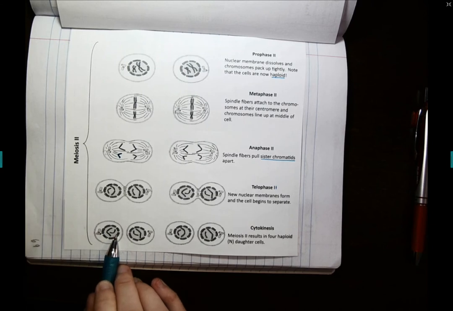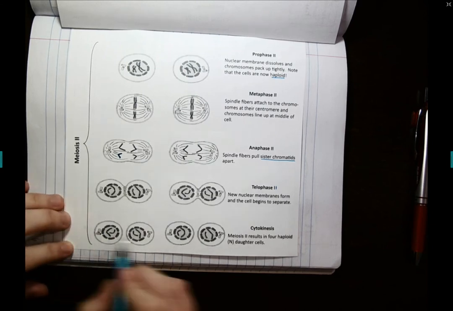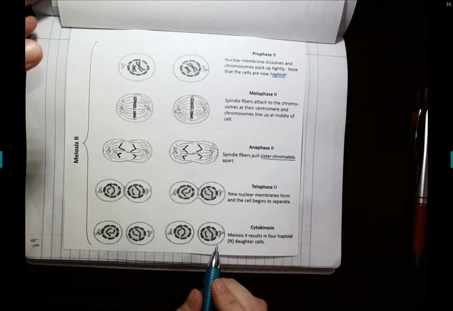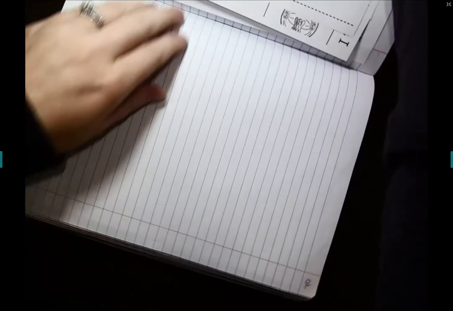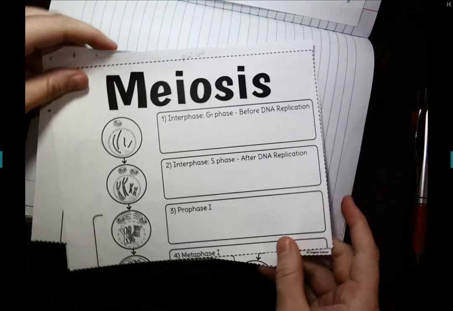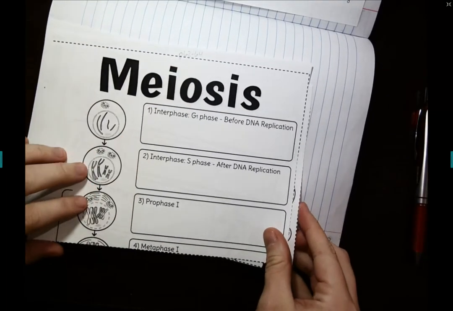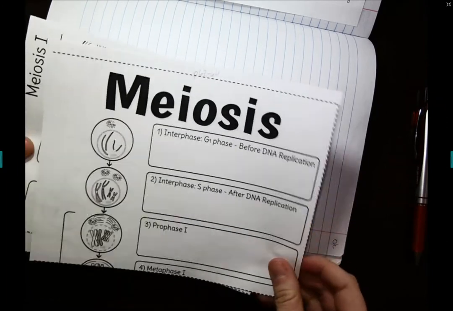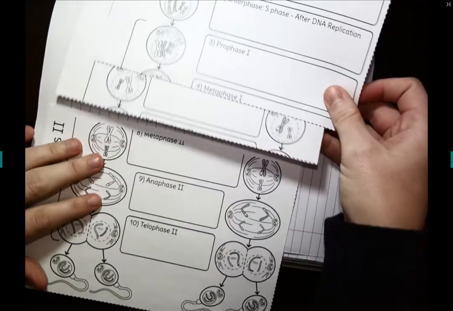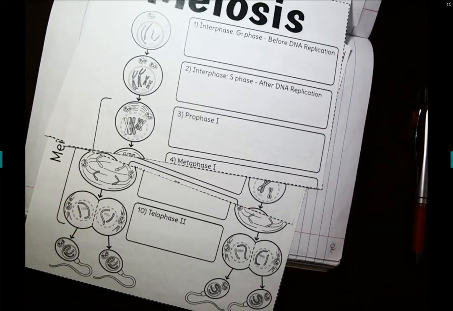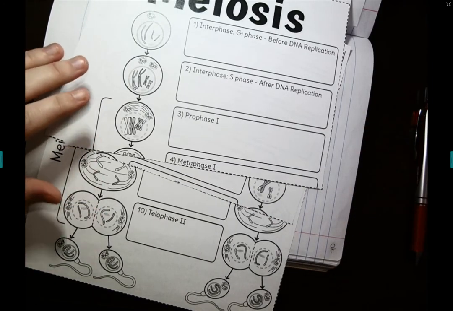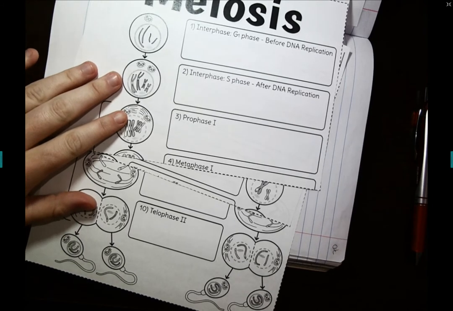And if I am a male, these will turn into sperm. If I'm a female, they will become eggs. So that's part 1 of our meiosis notes. Let's take a look at part 2. So part 2, I need packet pages 62 through 64, which I have here, and I have cut them out already. But if you want to take a minute to pause this video to cut these out, go ahead and do that.